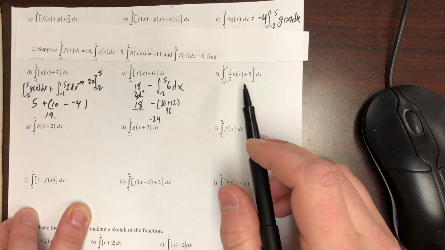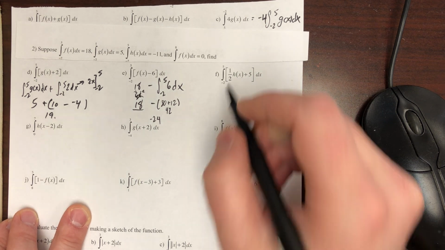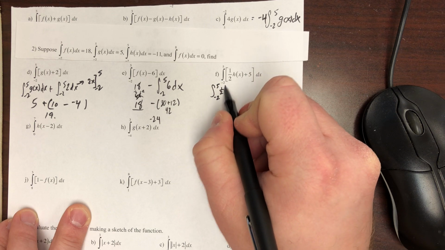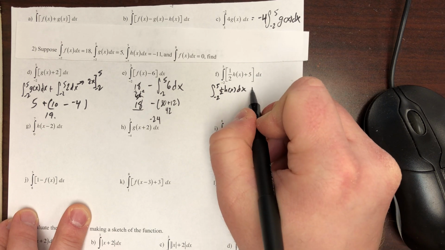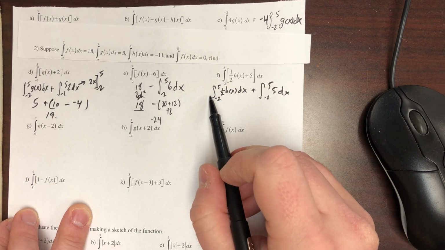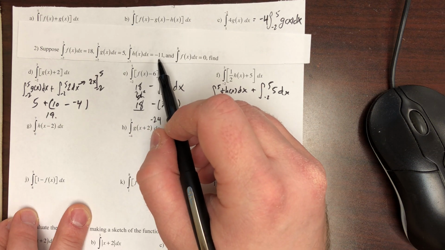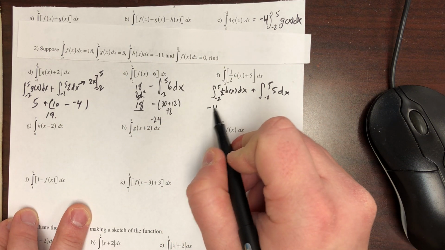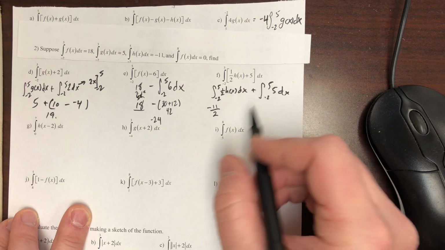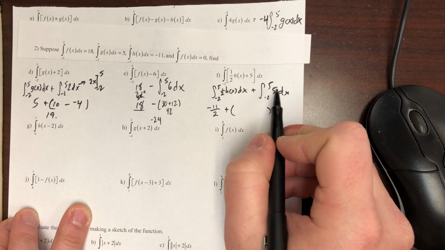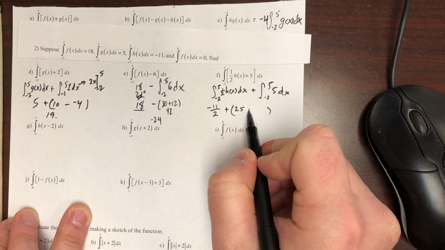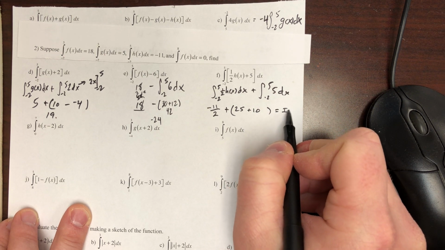Let's see. So our next one, when we break it up, we're going from -2 to 5, 1/2 h of x dx plus -2 to 5, 5 dx. So pull the half out front, and then we know that h of x is -11. So it's -11 over 2, because it's a half times -11. Plus, let's see, that's going to be 5x, right? So it's going to be 25 minus -10, or plus 10, equals I don't care.